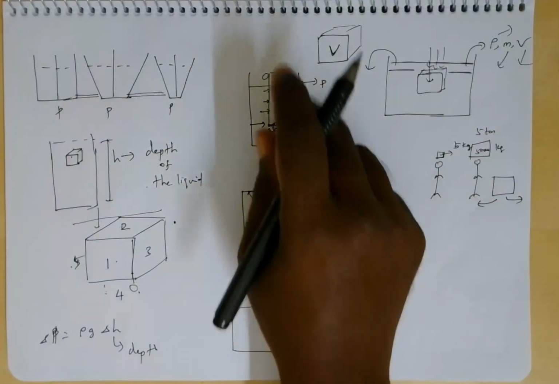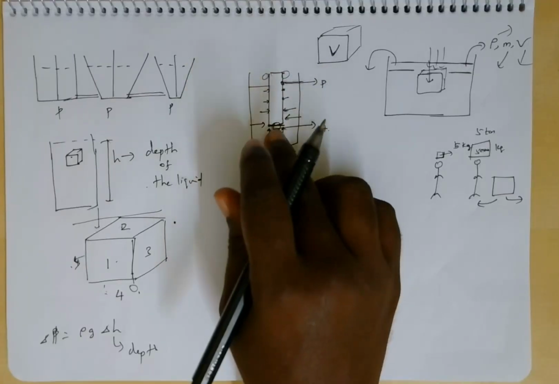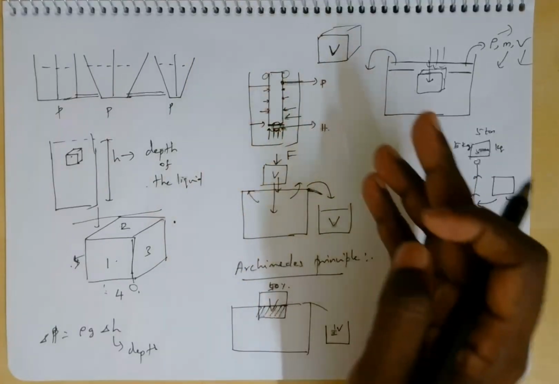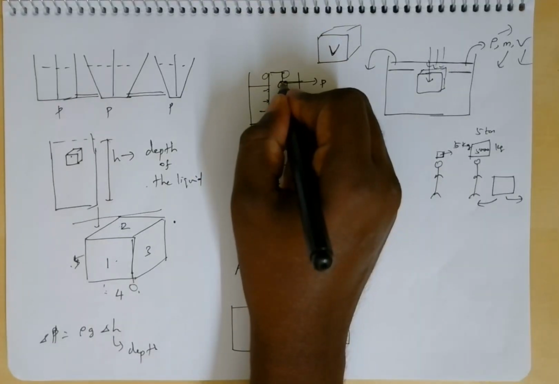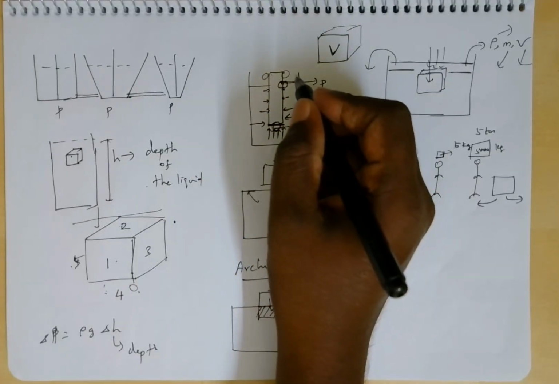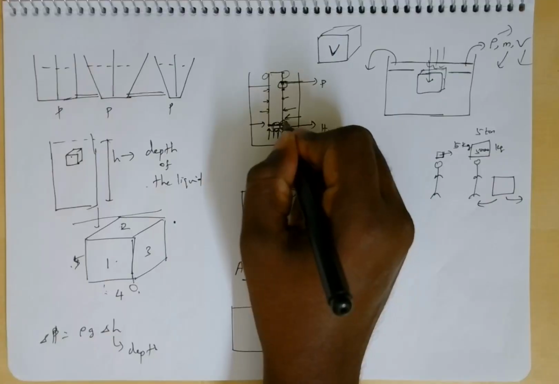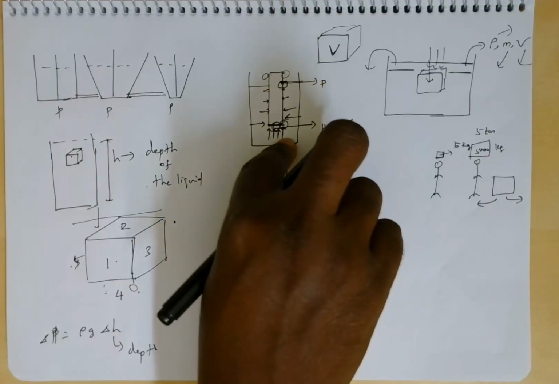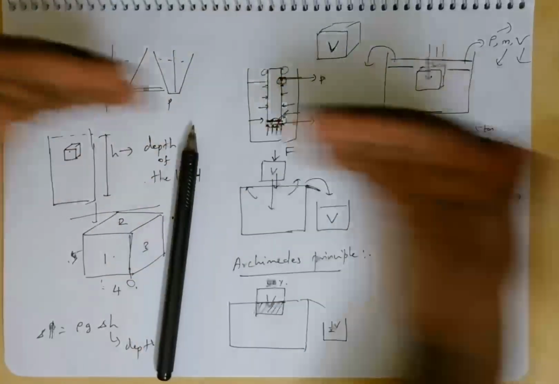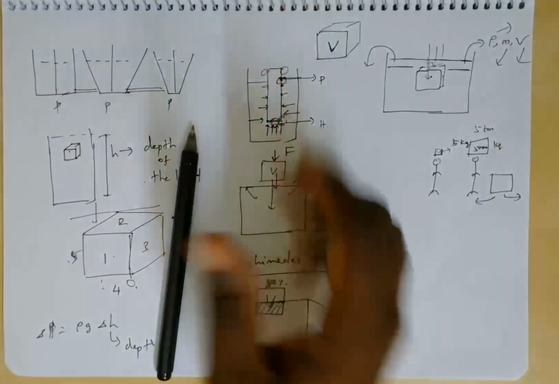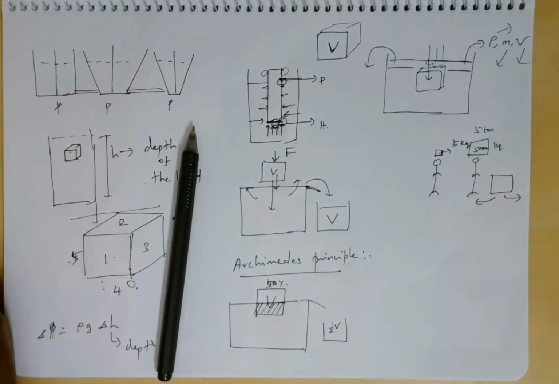But this difference in pressure, what gives rise to upthrust? In the same area, you have less force, so less pressure. In the same area, you have more force, so more pressure. So naturally, the liquid will push downward harder than at the top, so it will squeeze the object out of its way.